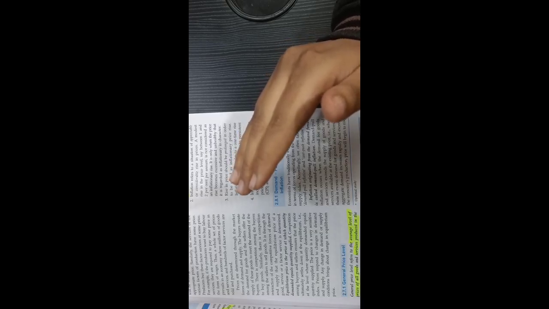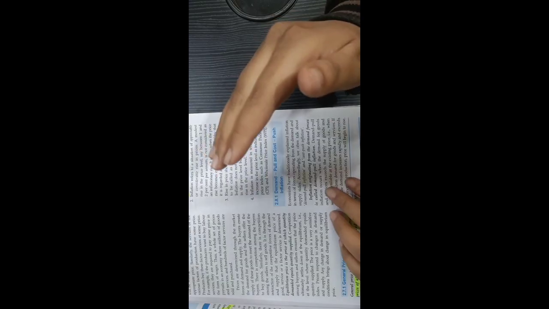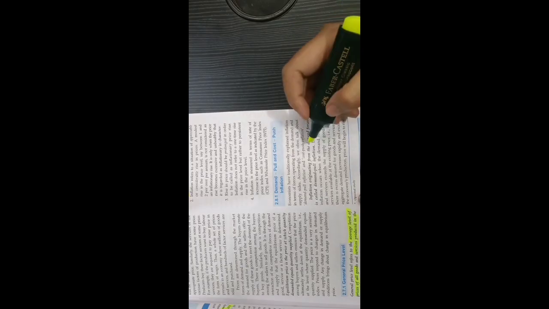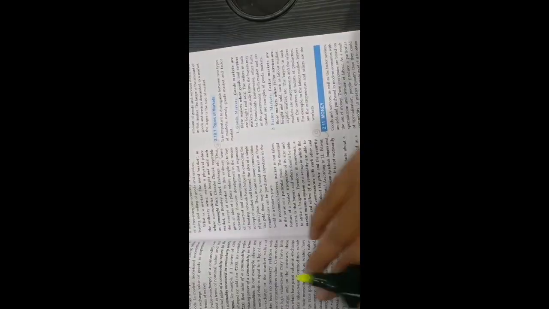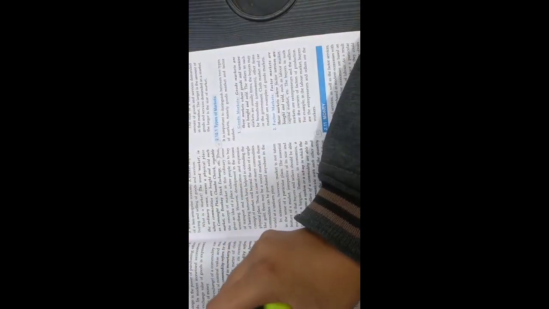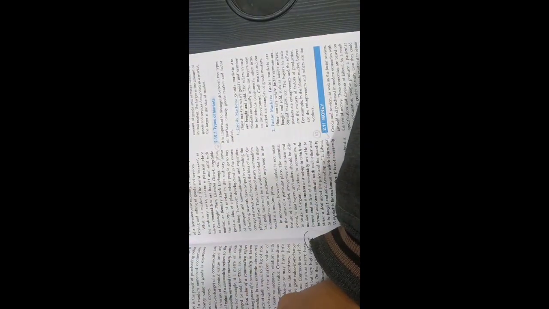So inflation originating from demand forces is called demand pull inflation. Here the keyword is demand forces. And when the prices of a commodity increase because of the increase in its cost, it is called cost pull inflation.